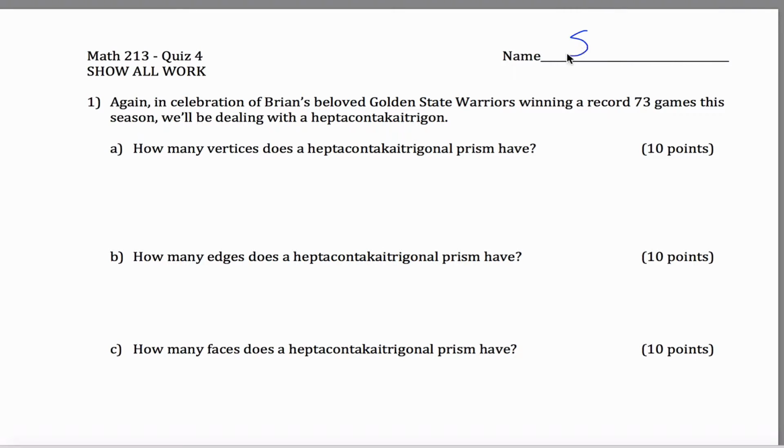All right, here are solutions for quiz 4 for Math 213. We are dealing with a 73-sided shape, this heptacontagon, whatever. We're dealing with this shape right here, and specifically a prism that has this shape as its top and its bottom. And you're asked how many vertices does this thing have? Well, your answer here will be 73 times 2, which is 146.